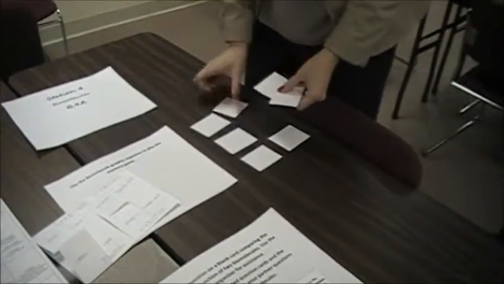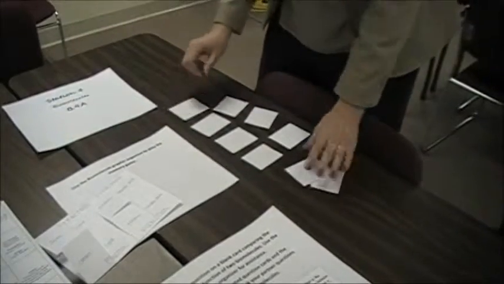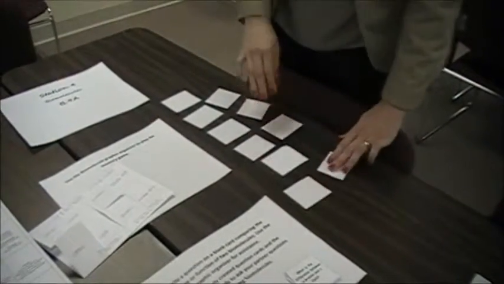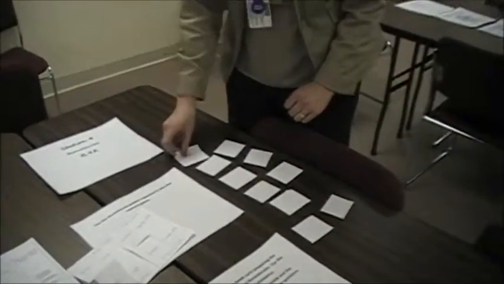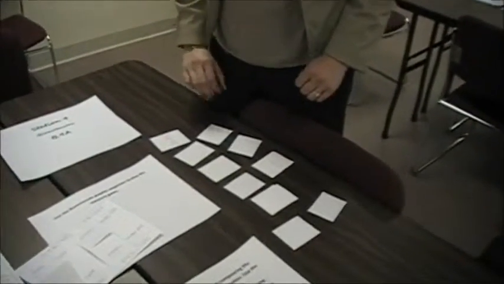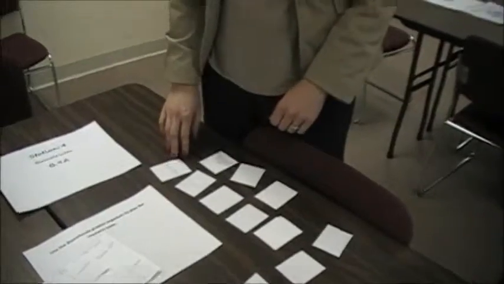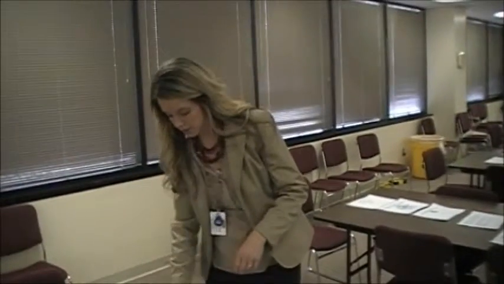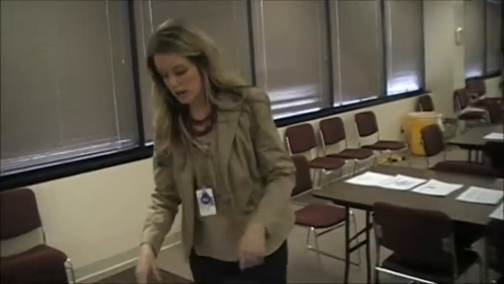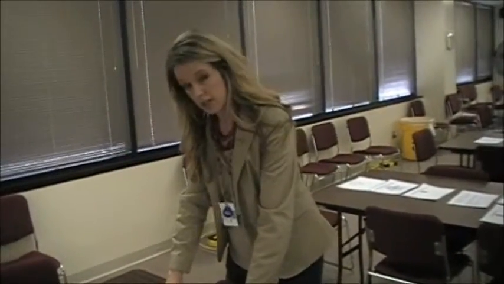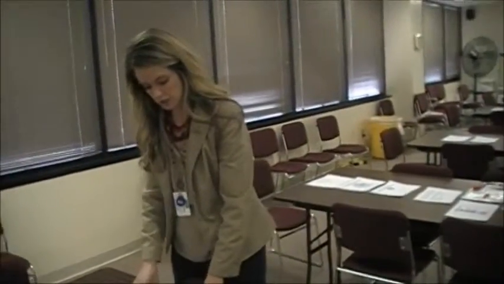Turn over all the little pieces of paper like you would play memory, and then flip over and try to match. They're going to have to know what the structure and what the function is to be able to match the different cards together. And once they match them, of course, they make that pair and move on. So that's for the biomolecule structure and function.